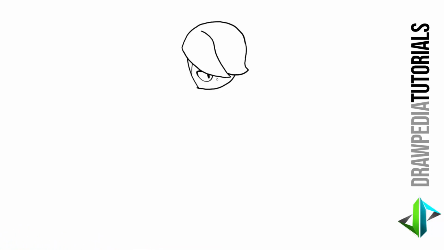Now for his nose, in the middle of the face, I'm going to draw a curved line across. And from the same ending point at the side, I'm going to draw another curved line across and stretch it downwards in the middle point.